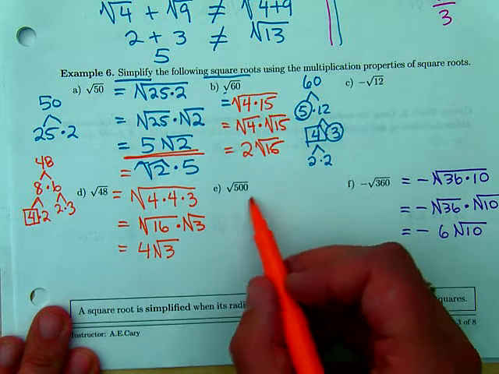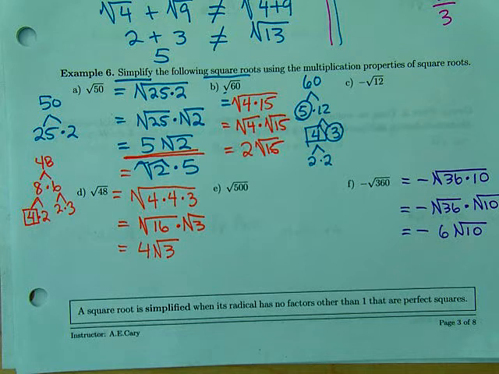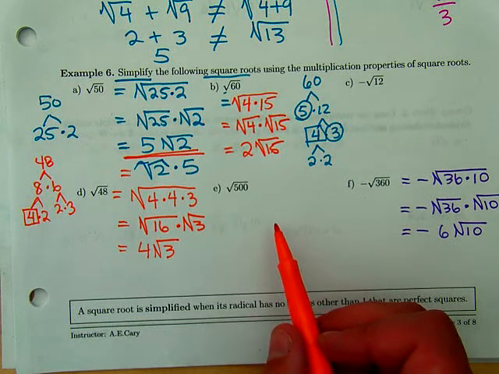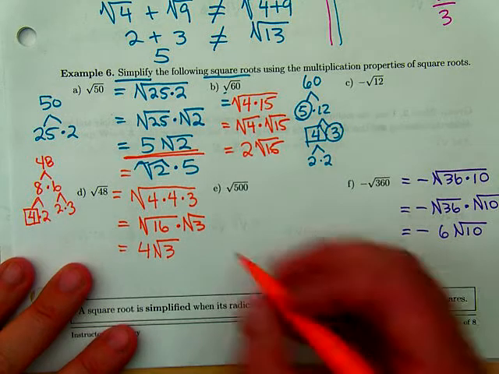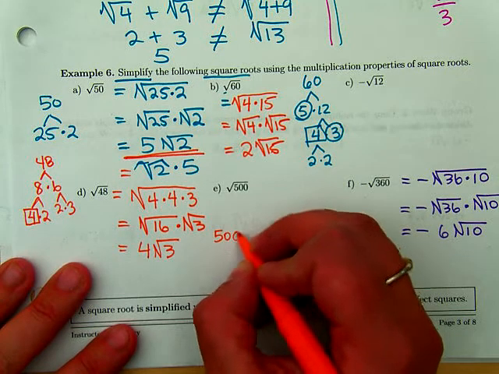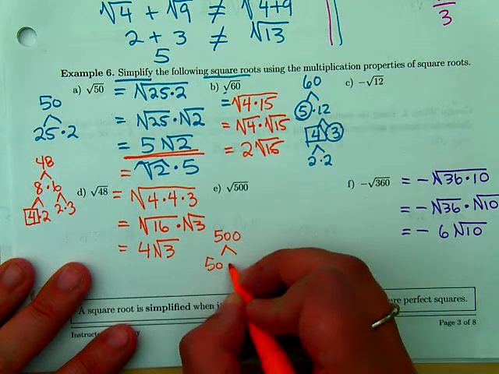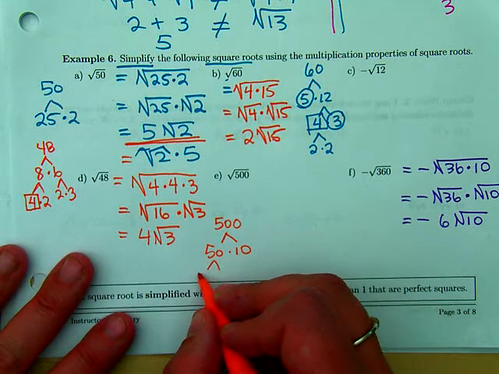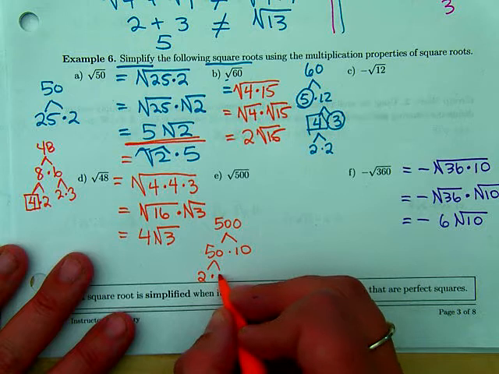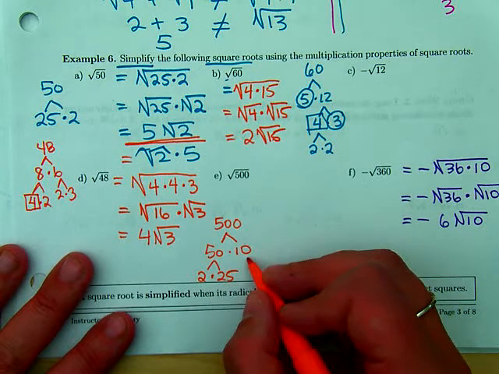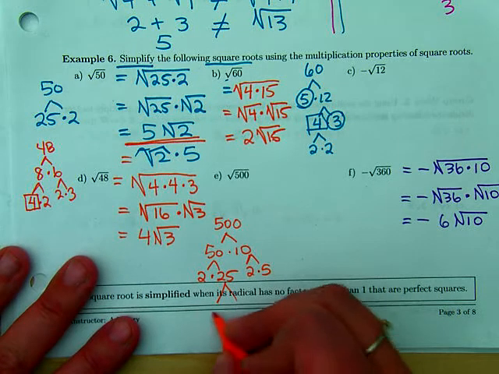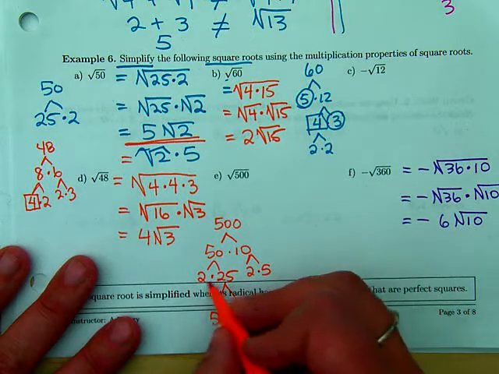Let's do 500. If you look at the list of perfect squares, you might see a number that goes evenly into 500, but if you don't see a perfect square right away, then you can always factor the number. So I was talking about using the prime factorization. 500, I saw some people had 50 times 10, right? And then here, 2 times 25. 2 times 5. Here's 5 times 5. We're looking for any doubles.